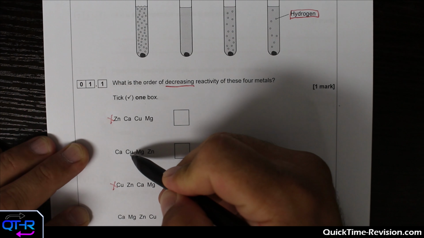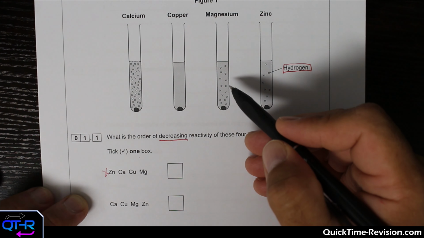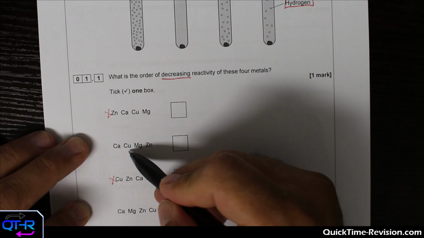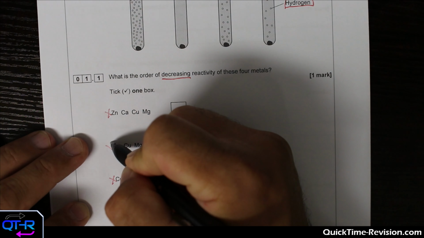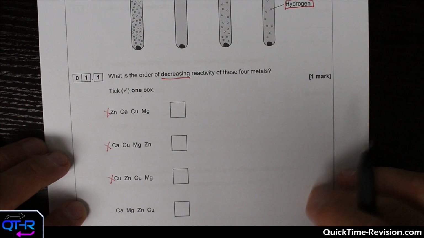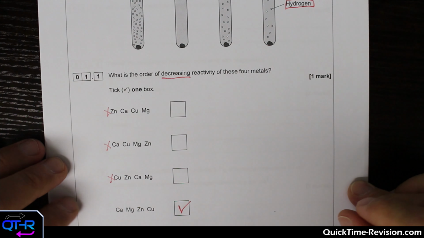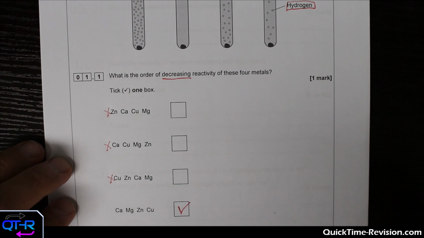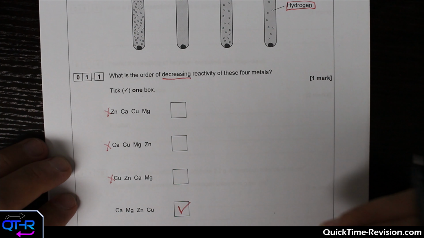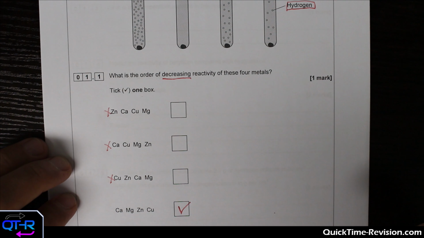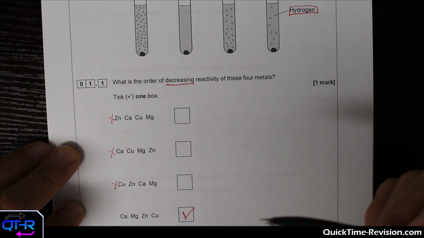Now, after calcium, we know that the one that produces the most bubbles is going to be magnesium, not copper. So that immediately tells you that that is not the correct answer, leaving you with the correct answer by default, okay? This is one of the things that I try to explain very often. If you're not sure about the answer in a multiple choice question, go through the process of elimination. You want to cut off whatever you think is definitely not the answer, okay? That is what I mean by the process of elimination.